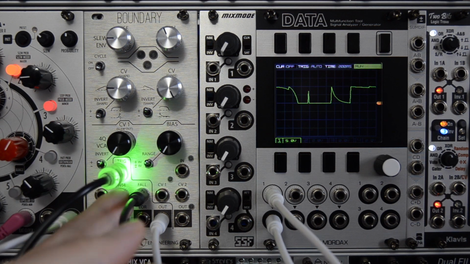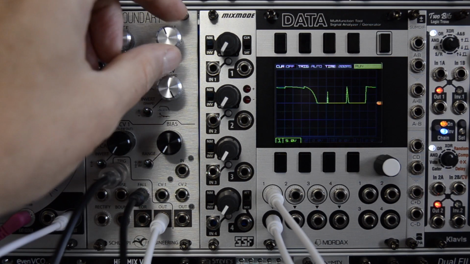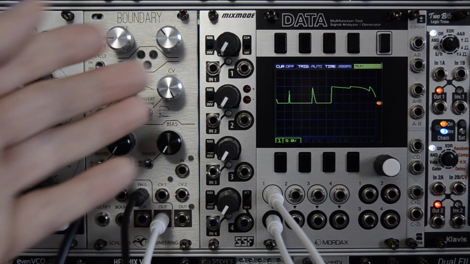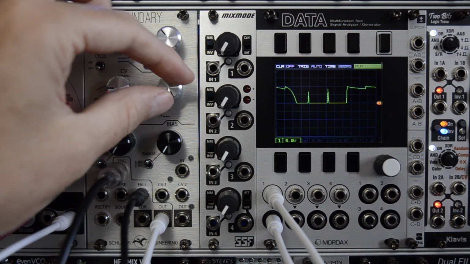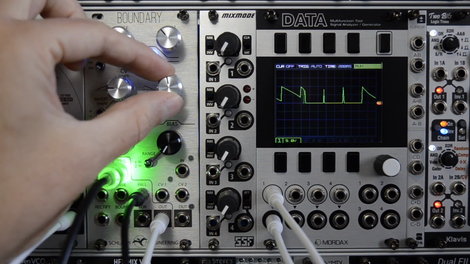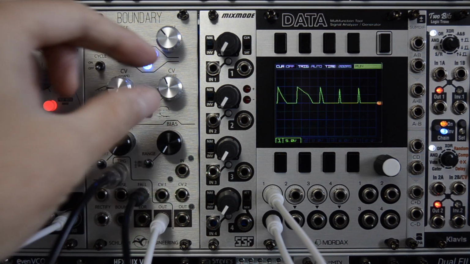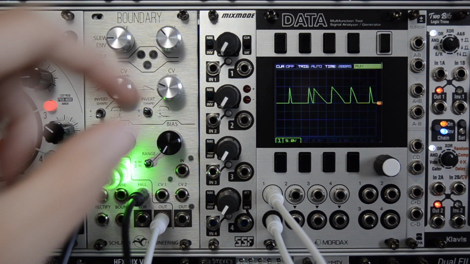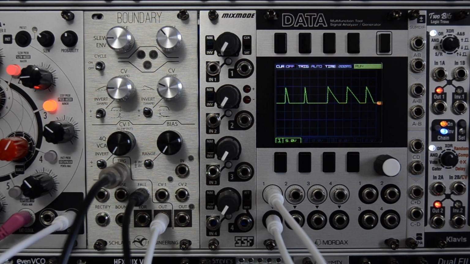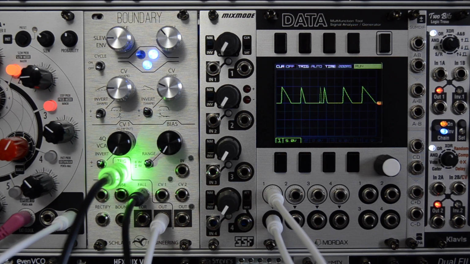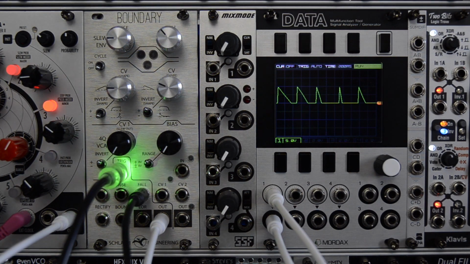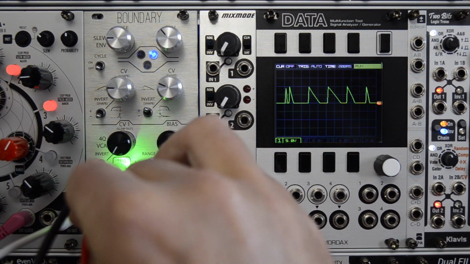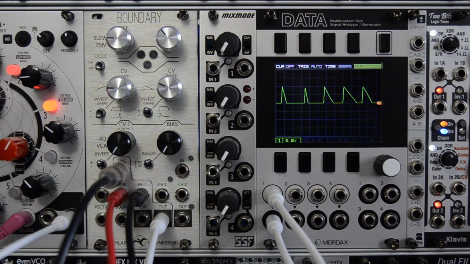You can send bipolar CV into these inputs, by the way. But if you want the effect to be a little bit more subtle, you can turn down the effect of the CV you're sending in by turning this knob to the left. And of course, it's just the same thing for the rise parameter.